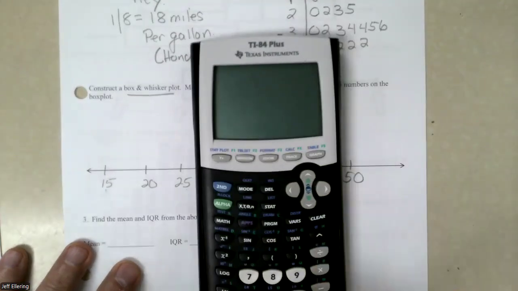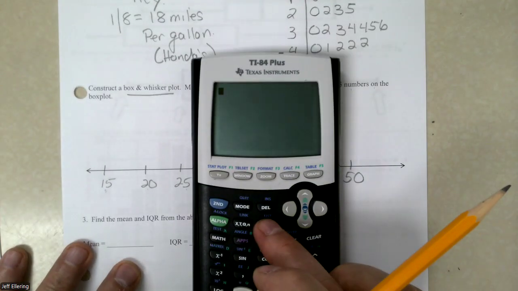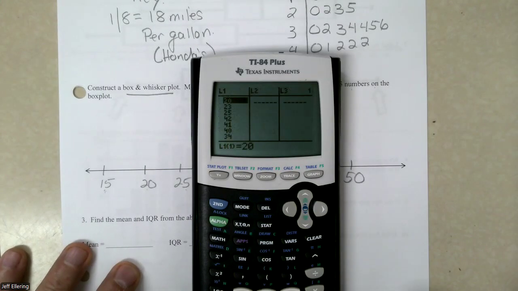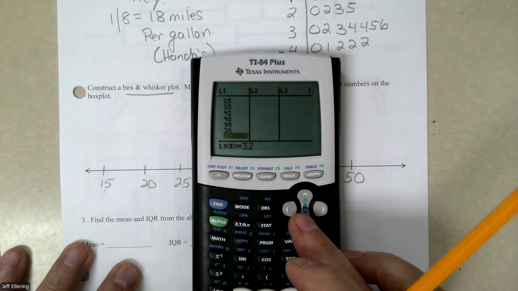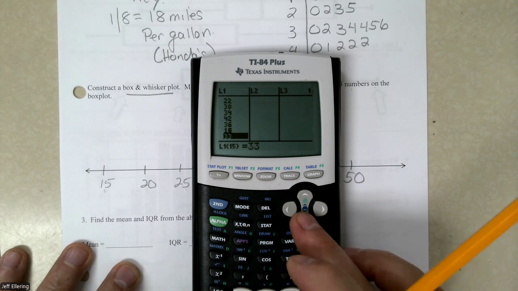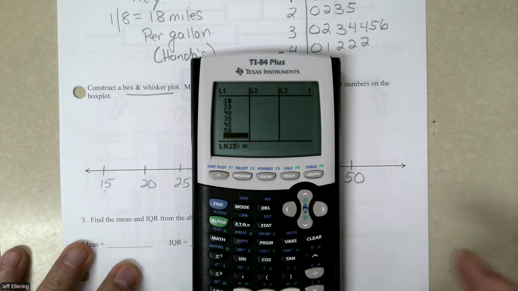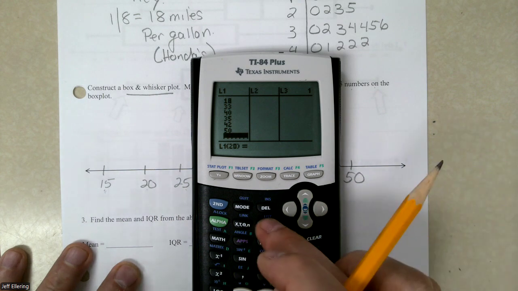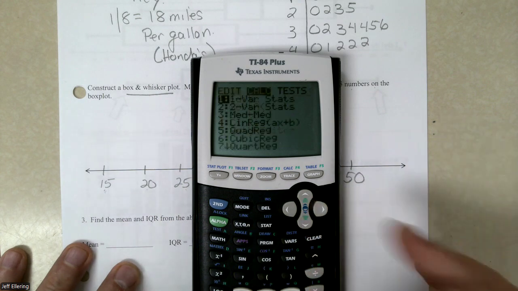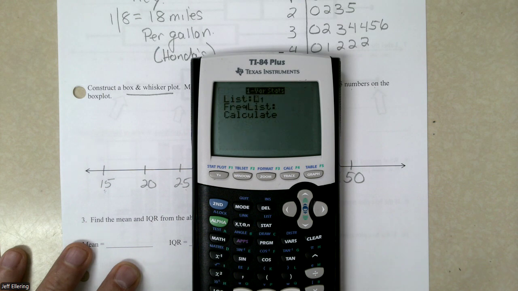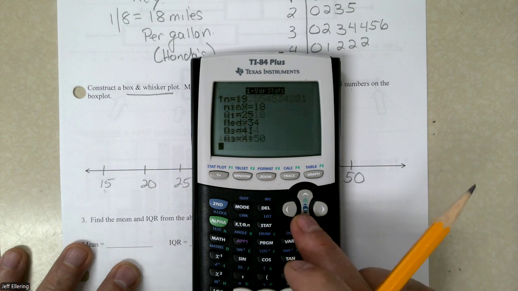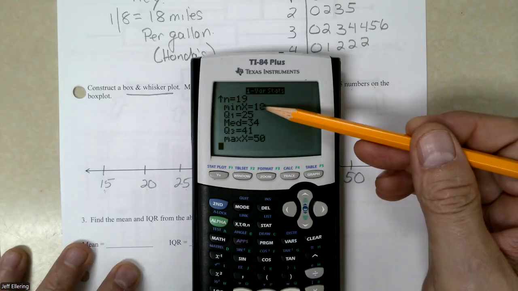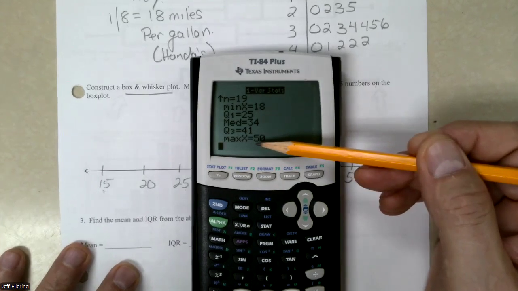Now, using the calculator, I have already put those in my list: stat, edit. I already typed all the numbers into my list. You do not have to put them in any order. Then I'm going to do stat, right arrow to calculate, and pick number 1, one-variable stats, and hit enter until the numbers pop up. I'm going to scroll down, and here are my 5 numbers that I want: 18, 25, 35, 41, and 50.